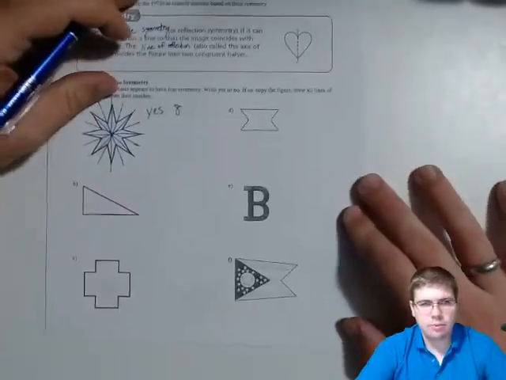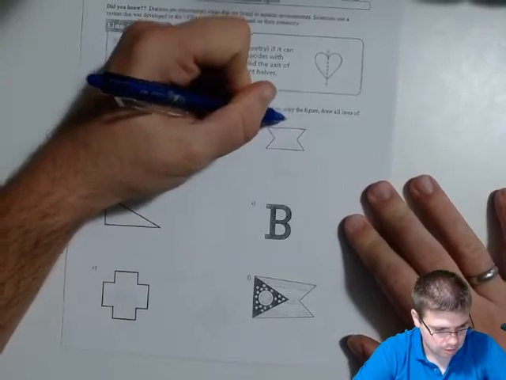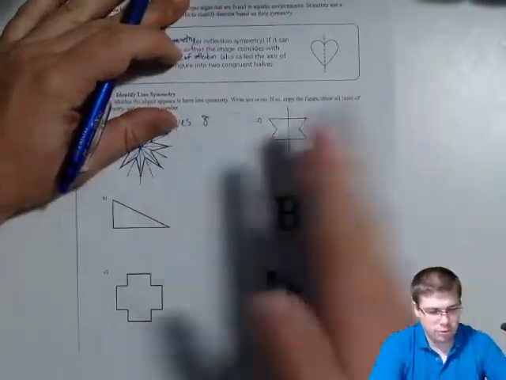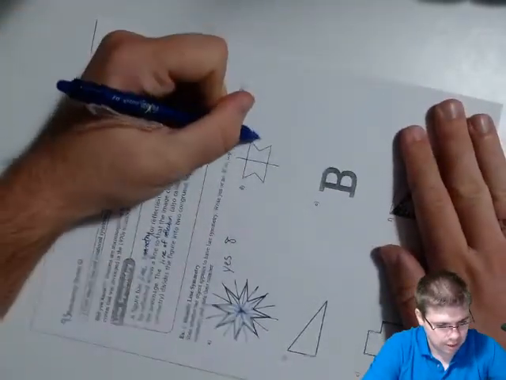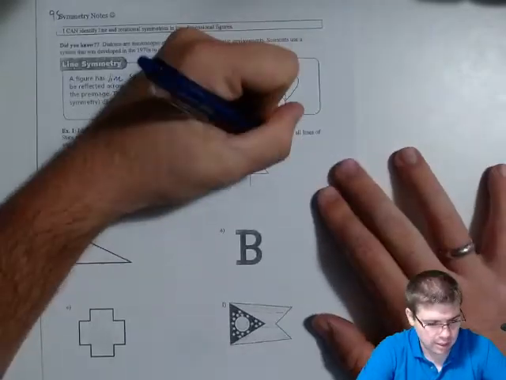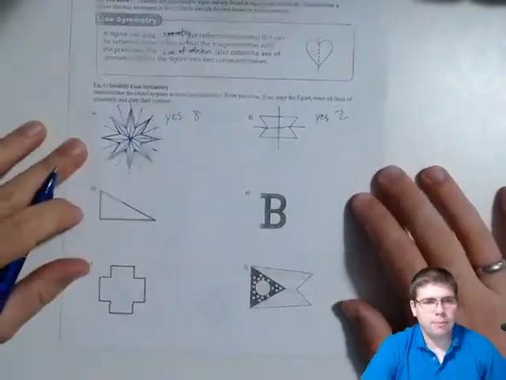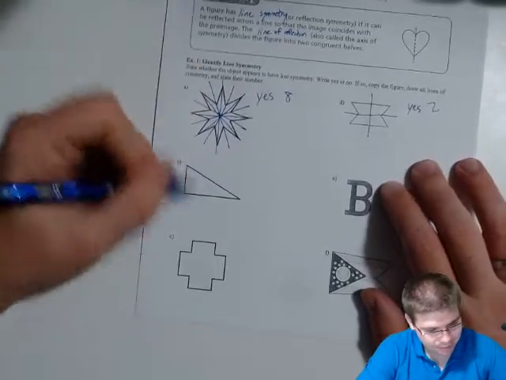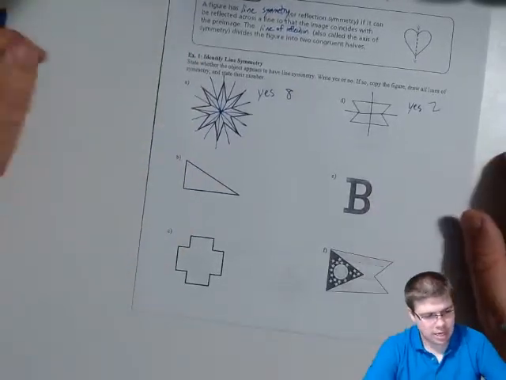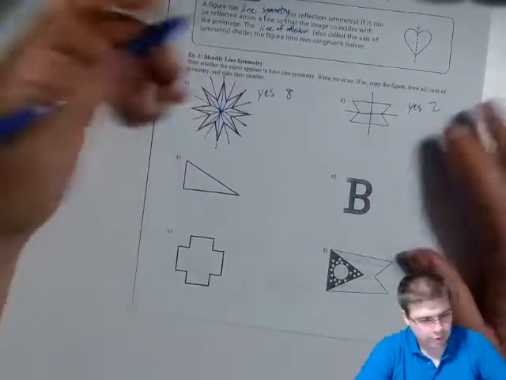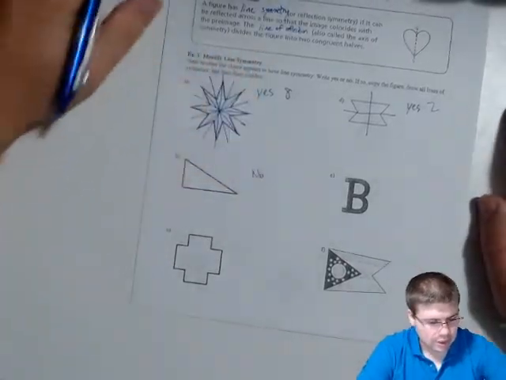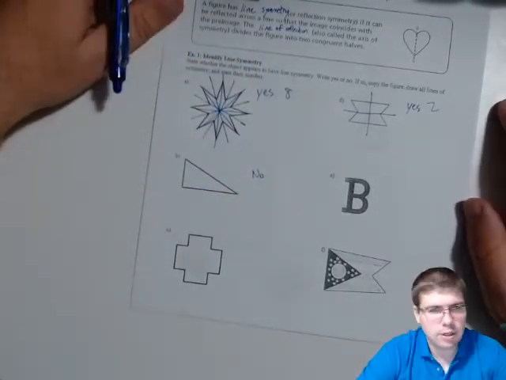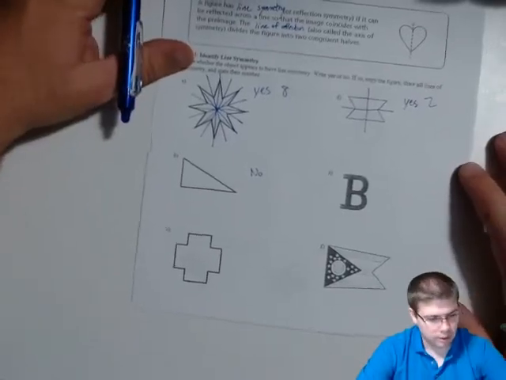The next one, identifying lines of symmetry here, so we could split this thing in half that way, and it would reflect onto itself. We could also split it in half that way. So we've got a yes, 2 for that one. Here, there's no way of slicing that thing so that those sides are congruent so that it would reflect onto itself, so that one's a no. If it was an isosceles triangle, we could. If it was equilateral, we'd have even more, but no there.